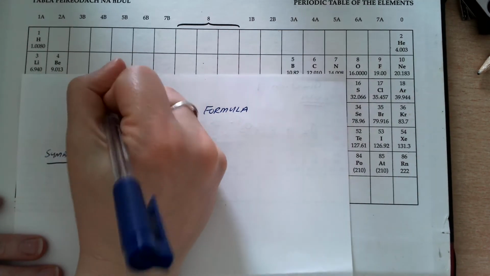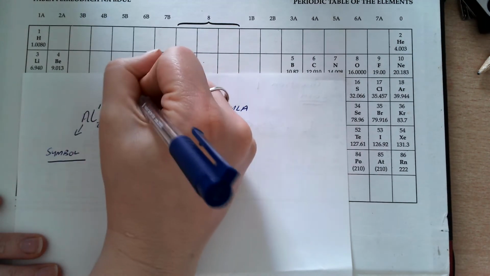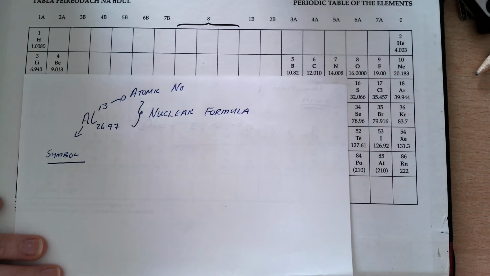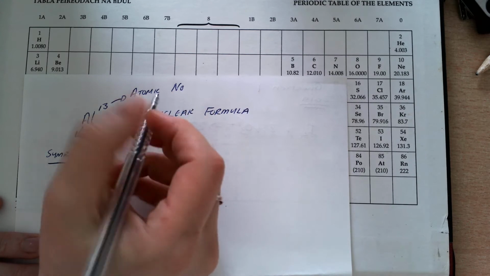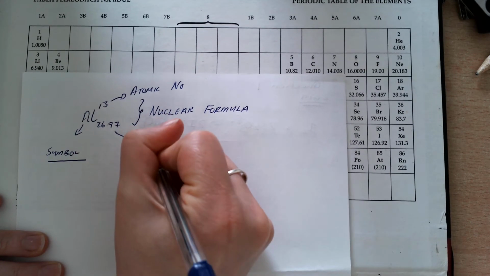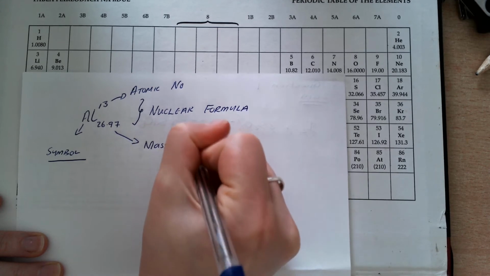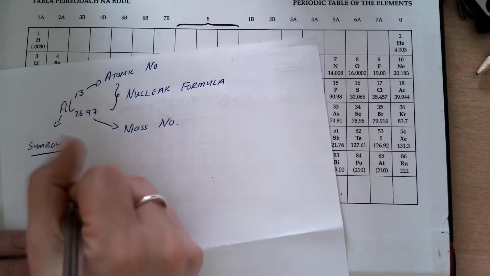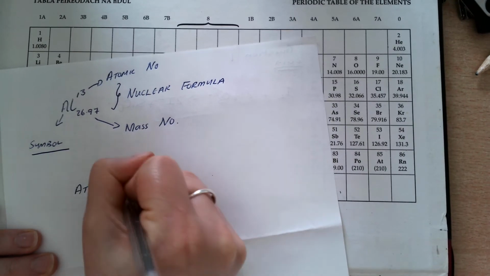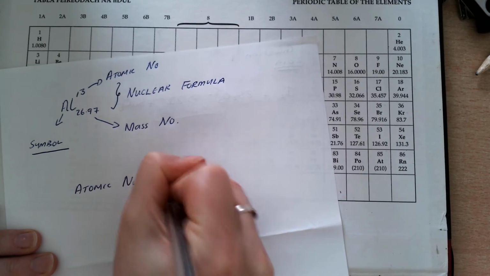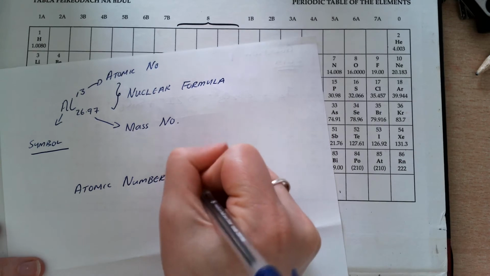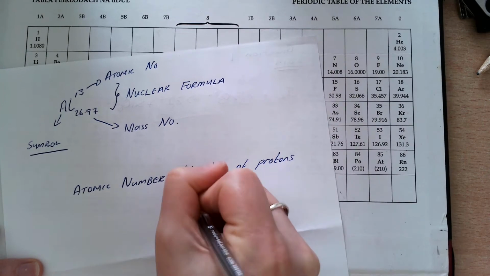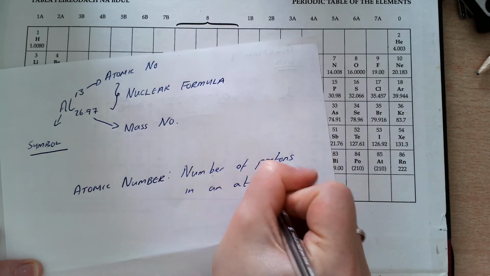The second thing I have is a smaller number. And the smaller number is always called my atomic number. Okay? I also have a bigger number, and that bigger number is called the mass number. Okay? You need to know the definition for both of these. The atomic number: if you're asked what the atomic number is, it is the number of protons in an atom.